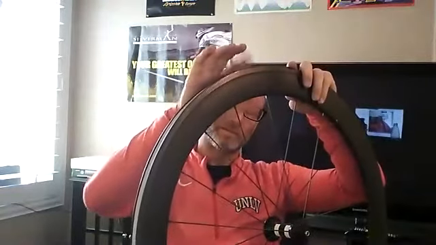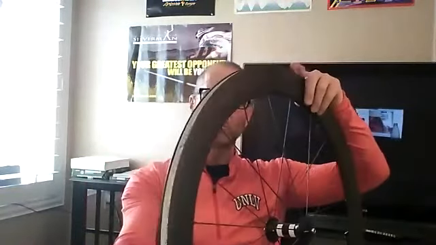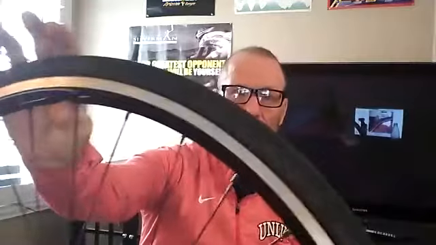So a course that has lots of crosswinds, I would select a wheel that has a very shallow rim but it still has some aerodynamic benefit to it in terms of the shape of this portion of the wheel, because the air will move over it much nicer than a traditional rim wheel like this.